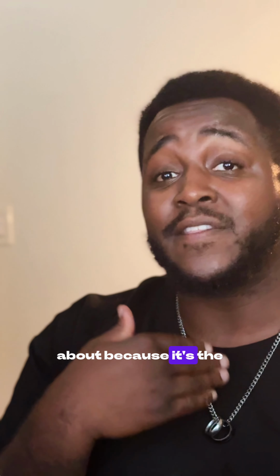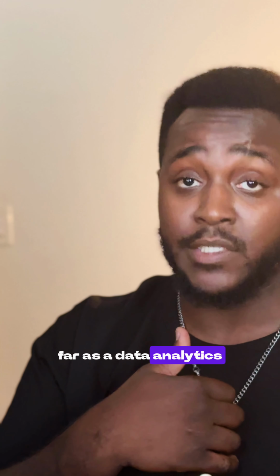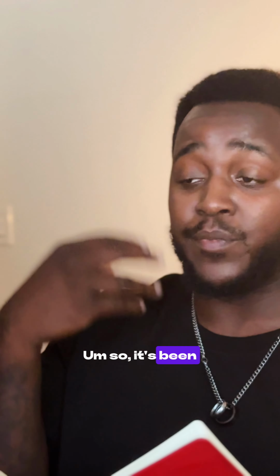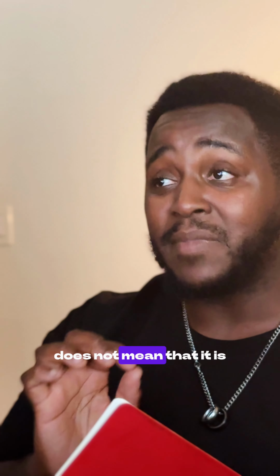Part one, AI Complete is the function that I'm talking about because it's the function that I've used the most in my career so far as a data analytics consultant. I've been able to use it to identify and then extract information from media-related data sets. I've been able to pass that information into data pipelines. So it's been a particularly useful and flexible function for me. But the first point that I'd like to raise to you is that while it may be particularly flexible, that does not mean that it is the right tool for the job.